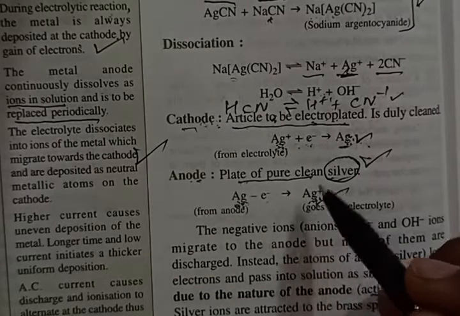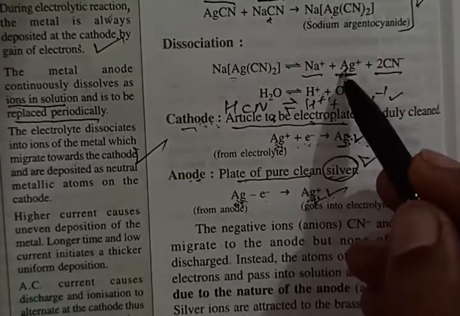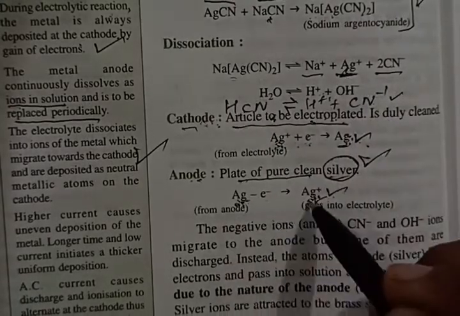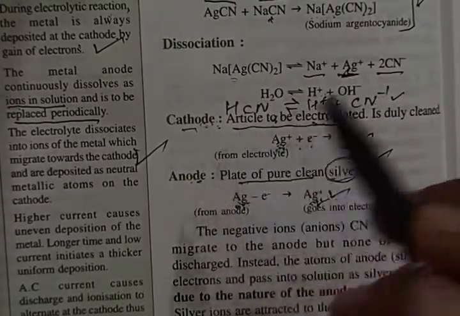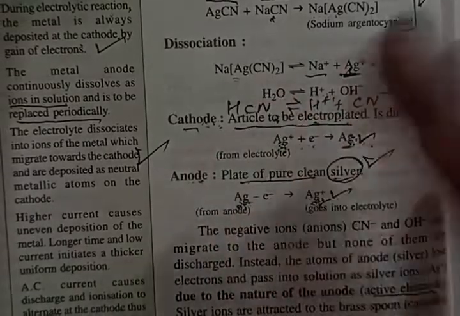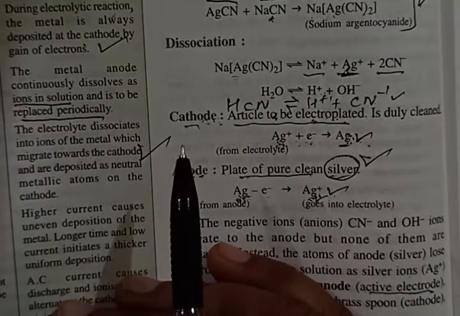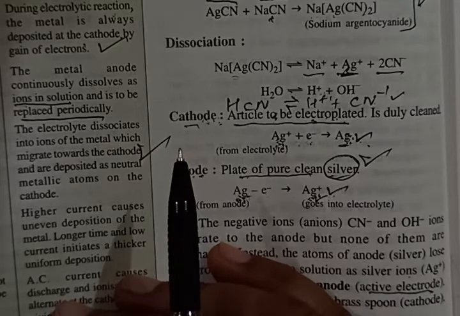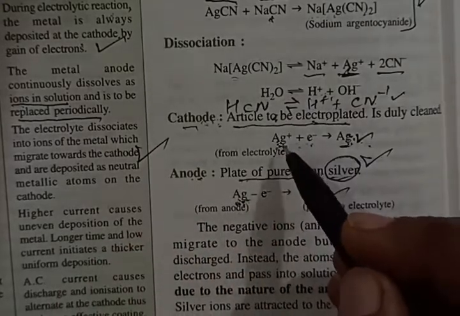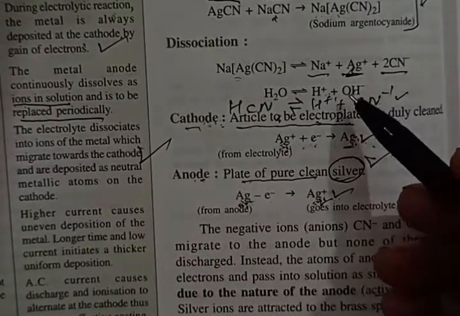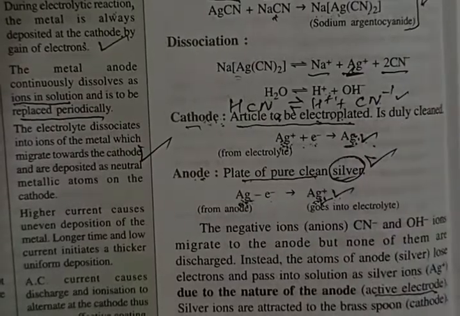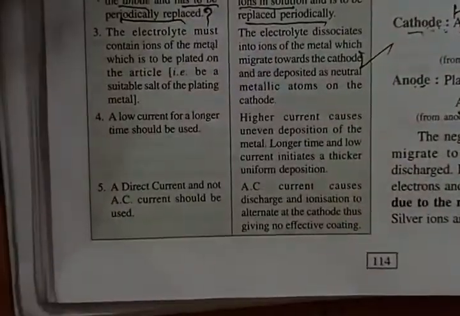Suppose we are not having ions in the electrolyte, silver ion is not there. So this ion will form and slowly reach the cathode, then deposit. What will happen before that? Nothing will happen. So there should be continuity. That is why in the electrolyte the metal ion with which electroplating has to be done should already be there. So this is your third question.